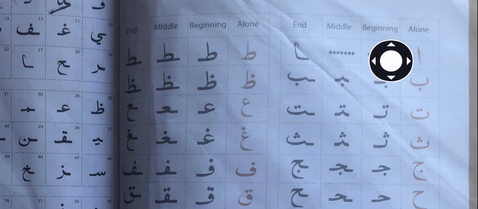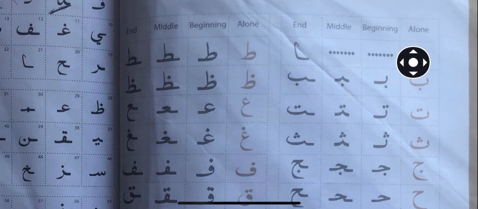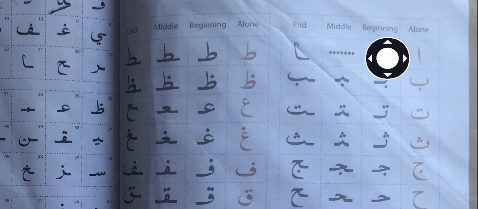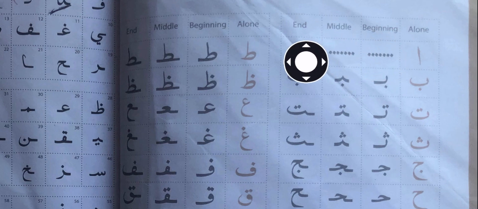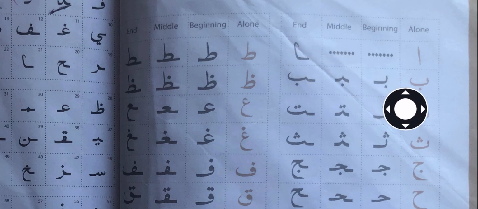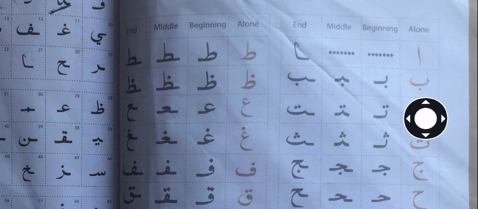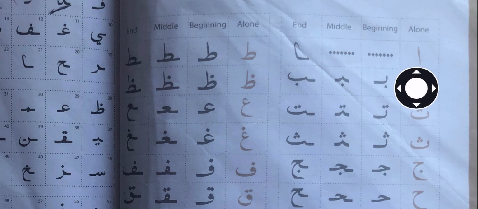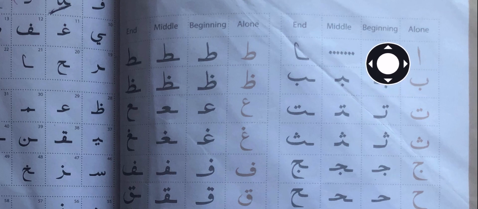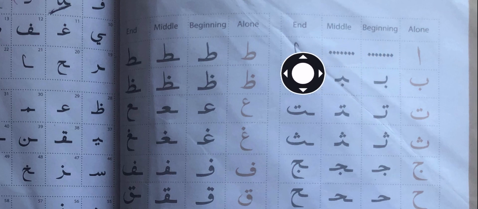Just to recap, when you have a sequence of joined letters, the sequence will have a beginning, a middle, and also an ending. So you will have these letters which come in the standing alone position: alif, ba, ta, tha, jim, ha, kha, all the way up to ya, the 29 letters. Many of them will come in a sequence of joined letters, and they will take up the position at the beginning, or in the middle, or at the end.